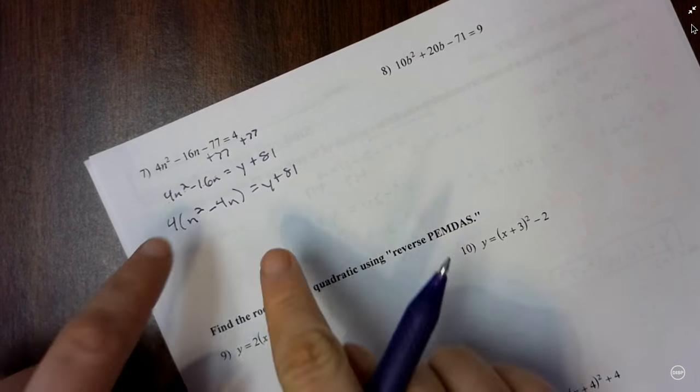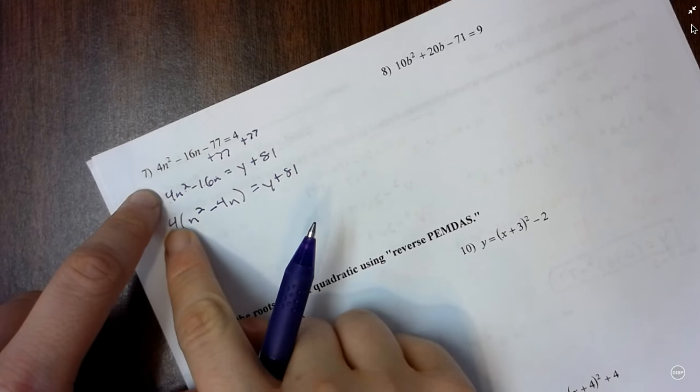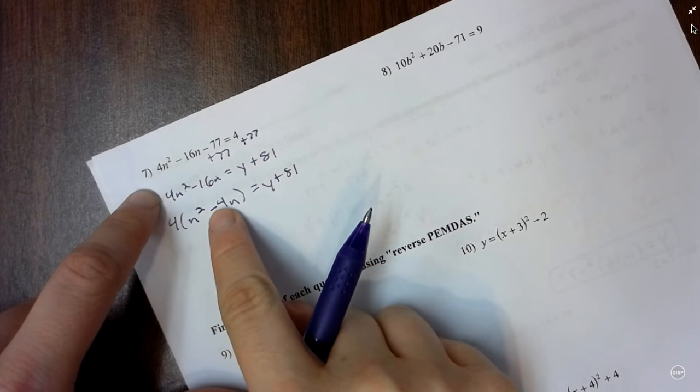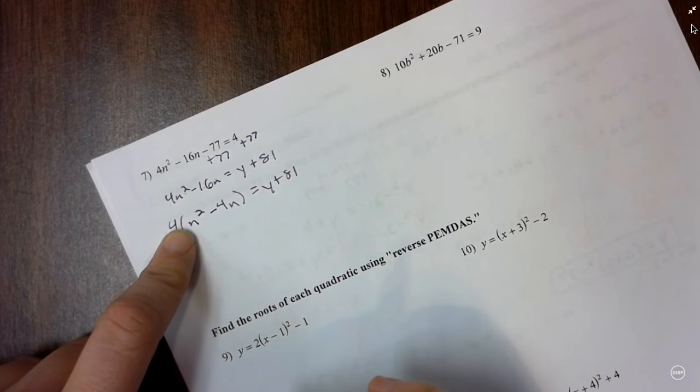Okay, so you can verify that if I take 4 times n squared, I get 4n squared. And if I take 4 times negative 4n, you get negative 16n. So it's just the distributive property backwards.